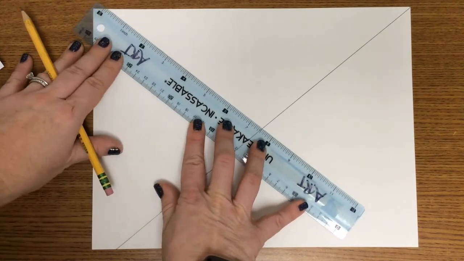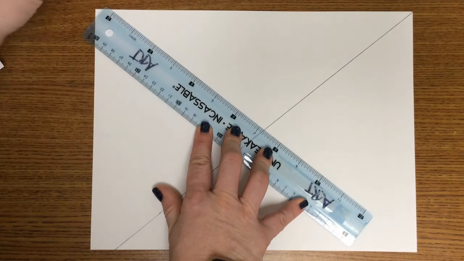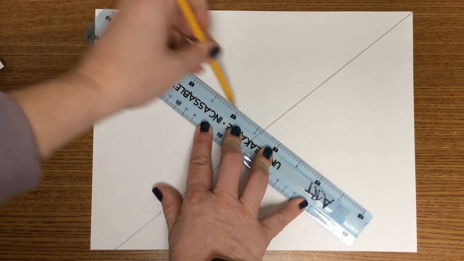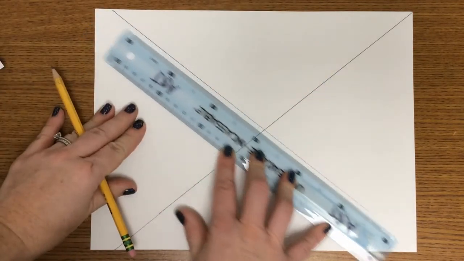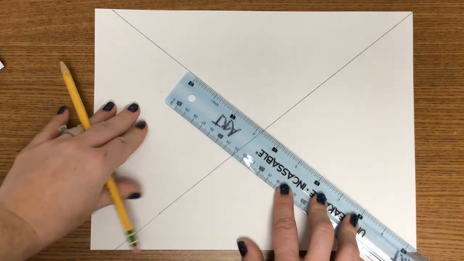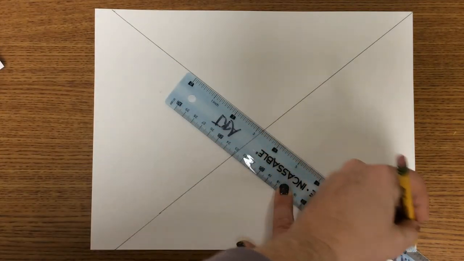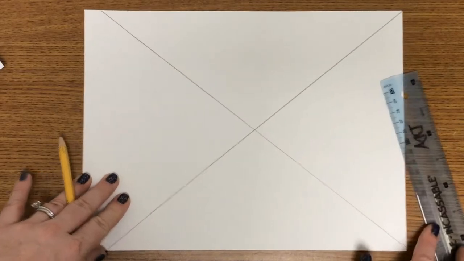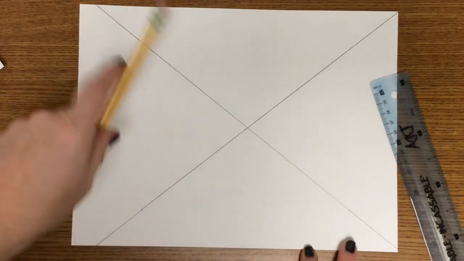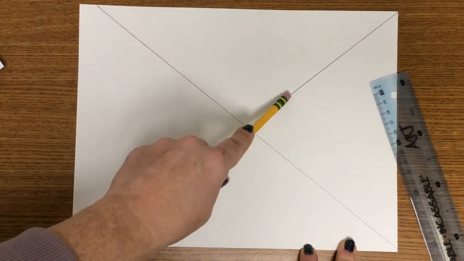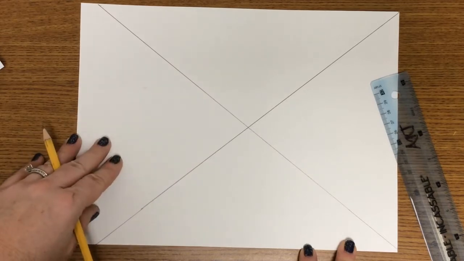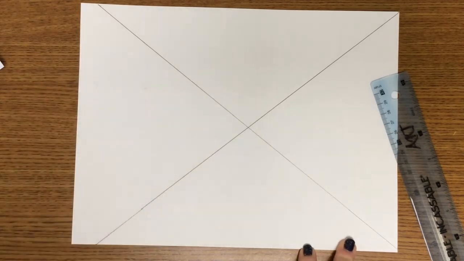You can start from a corner or you can decide not to start from a corner, just more at the top. Draw your lines. Now in this video, I'm making my lines a lot darker so that you can see them. But in person, I want you to draw light because we'll be erasing these top lines for our drawing.